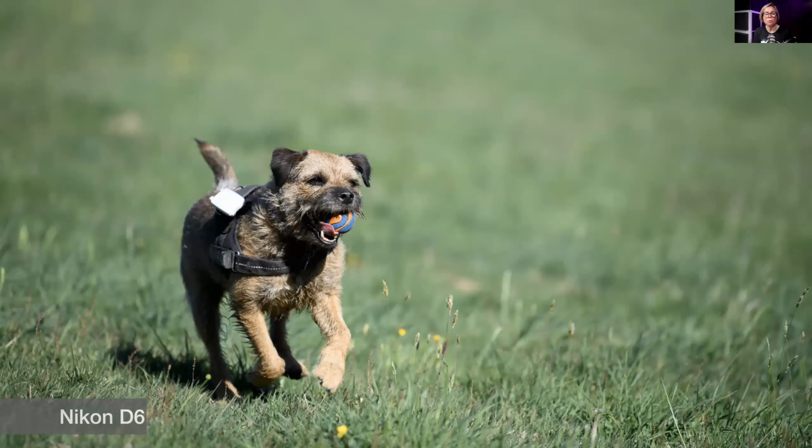Now, this is shot with the Nikon D6, which is Nikon's flagship DSLR, and it is a fantastic camera, and it has got a superb autofocus system. But actually, many DSLRs have very good focusing systems, and you could capture a nice sharp image of a dog running or anything else you want. But Otto has to feature in all our webinars, so here he is.